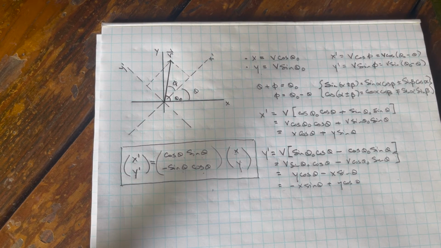So that's the rotation matrix that we're going to have to utilize twice, because we're going to rotate this into the coordinate system that will isolate the impulse along the x direction, and there will be absolutely no impulse along the y direction.